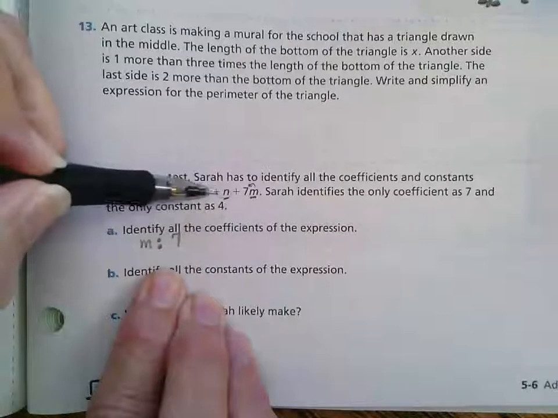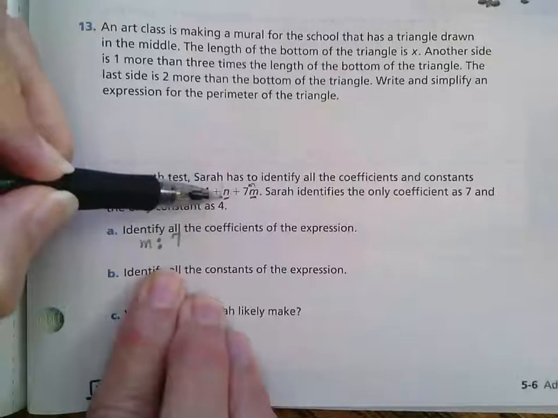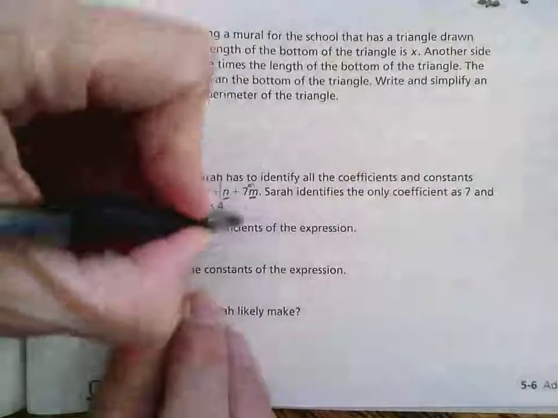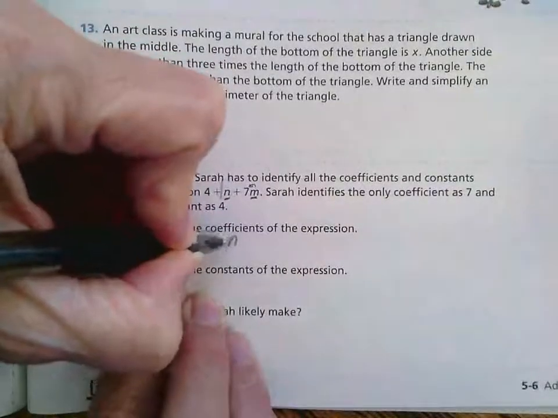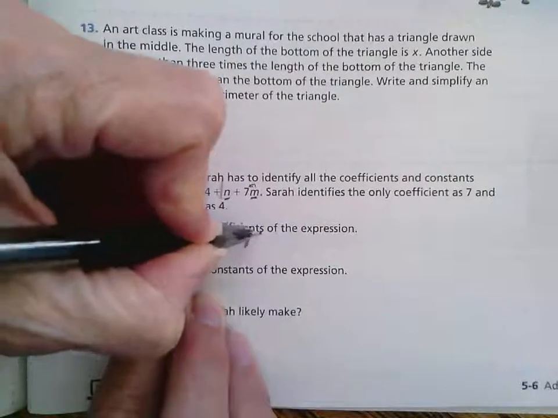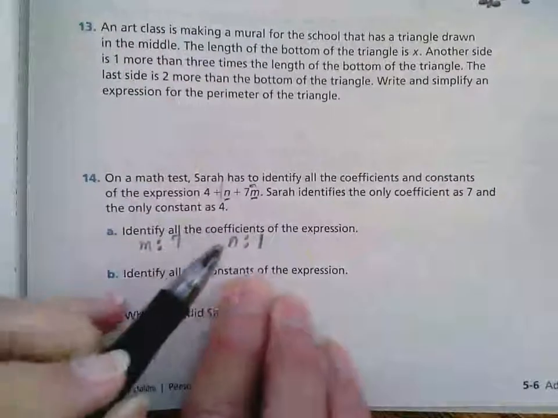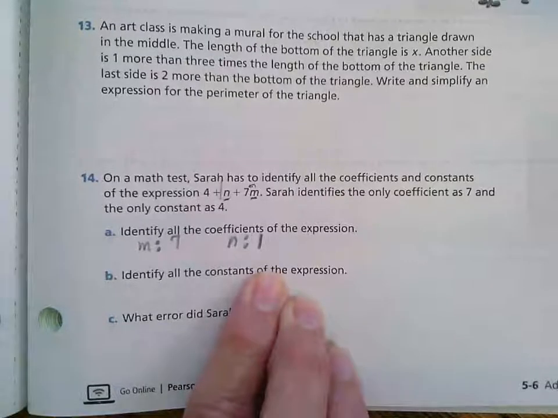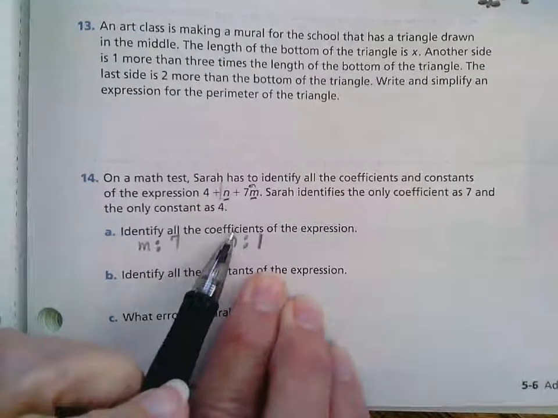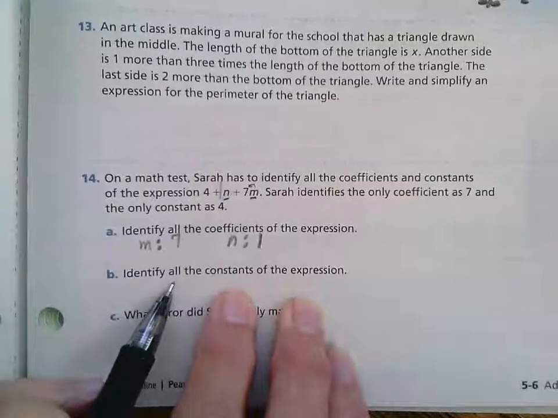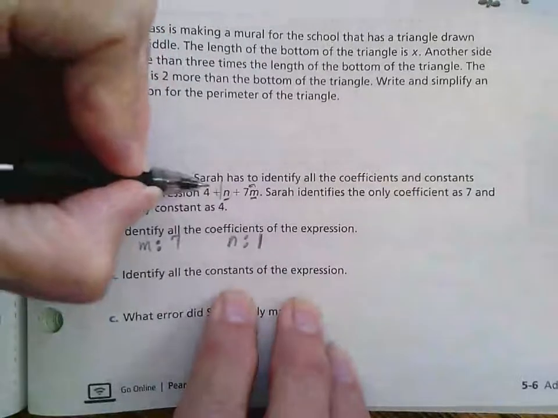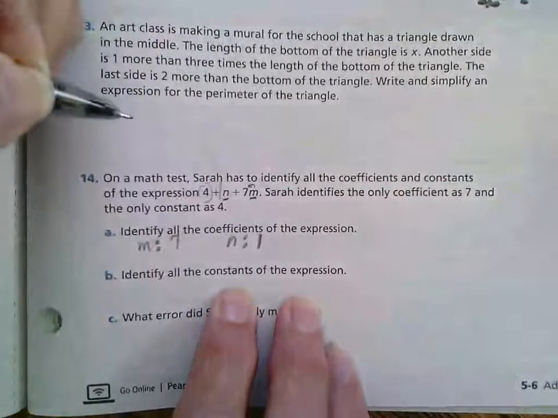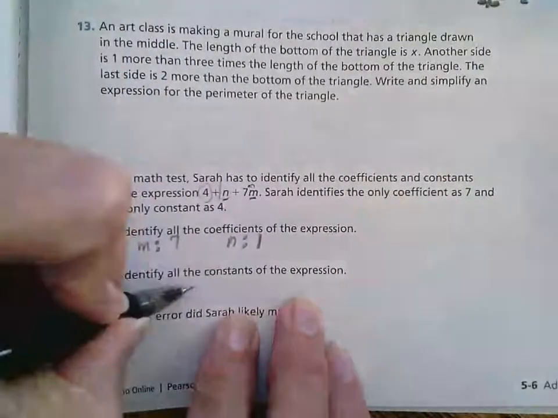N does not have anything written in front of it, but remember there is a little invisible 1 there. And so Sarah's mistake was she did not consider that there was a little invisible 1 in front of the n for the coefficients. Identify all the constants. Well, we only have one constant, that's 4. A constant does not have a letter after it.